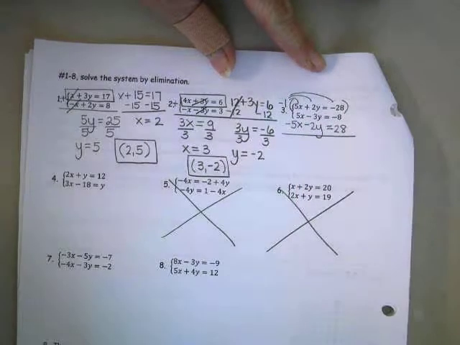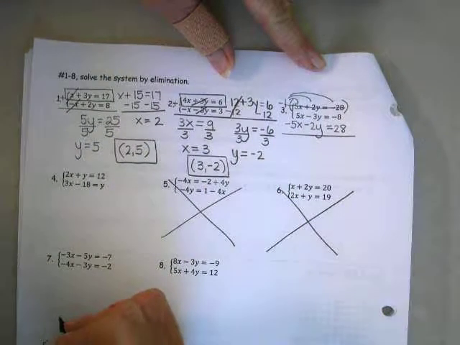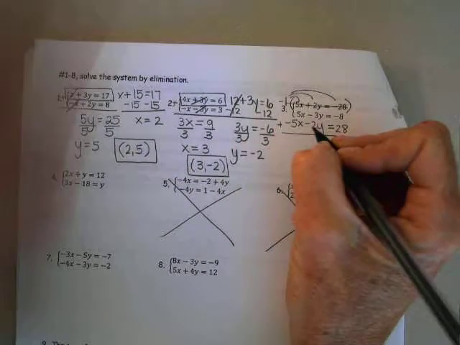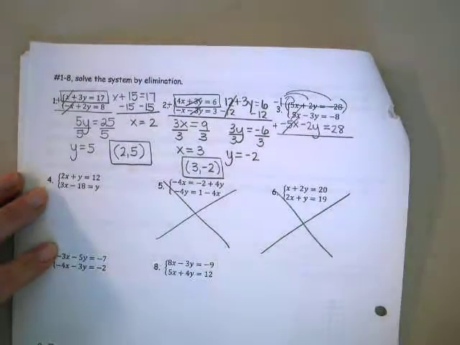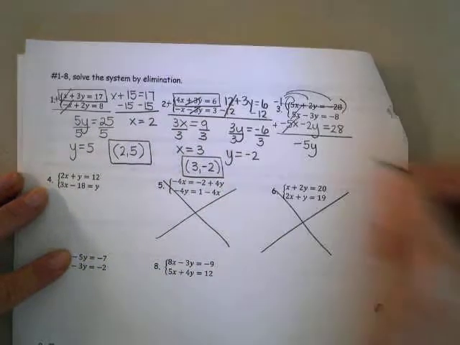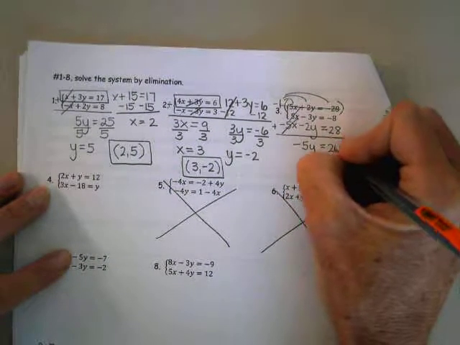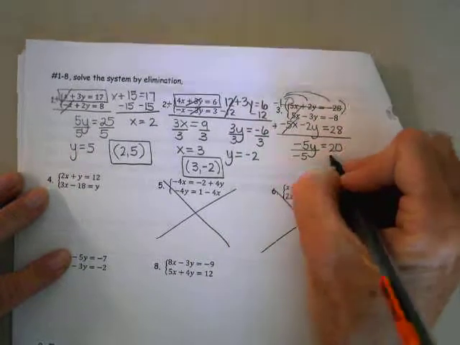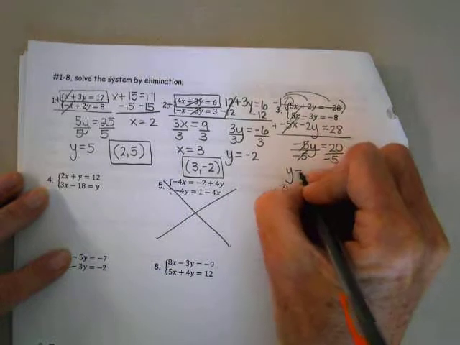Once I do that, I've replaced this top equation with a new equation, and then I do it the exact same way. So I add going down. If I add going down, my two x's cancel. A -3y plus a -2y is a -5y, and a -8 plus 28 is 20. Once I do that, I can now divide by -5, and once I divide by -5, I get my y value.